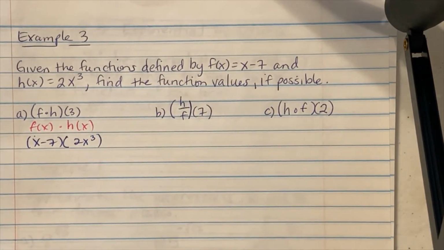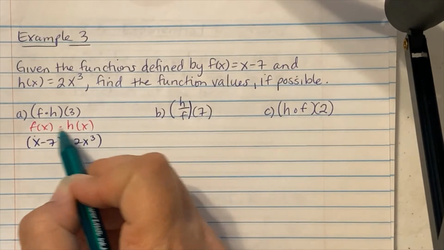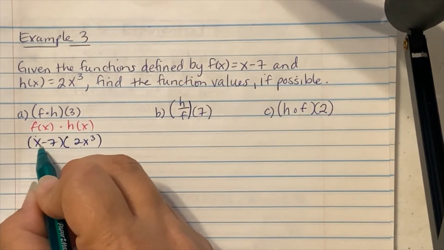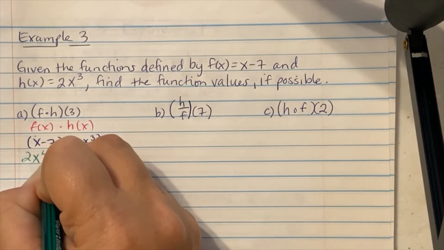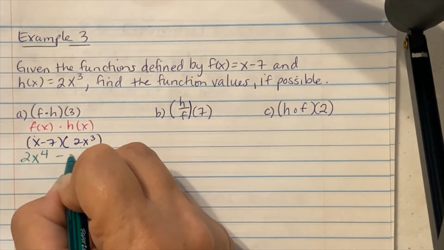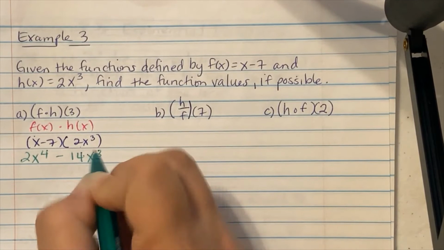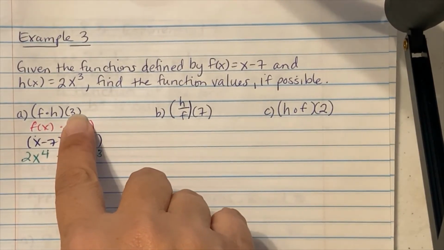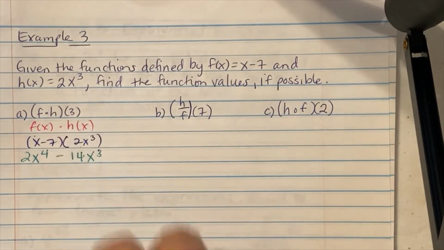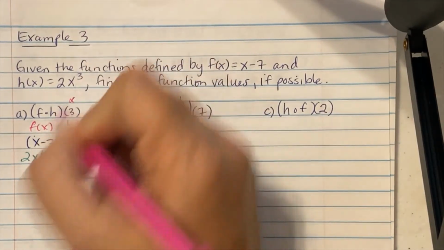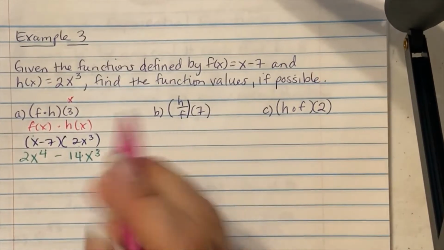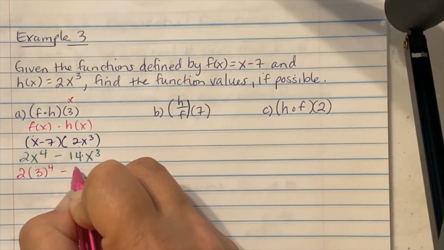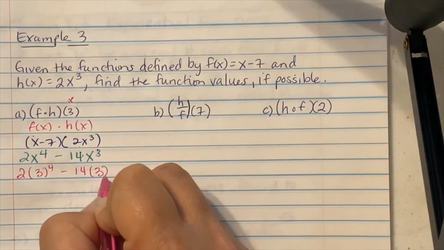Use the distributive property. I'm going in reverse now from the right to the left. So 2x cubed times x makes 2x to the 4th, minus 2 times 7, that's 14x to the 3rd. Once you're at this point, notice that there's a 3 here. That's what you're replacing x with. This is your x value being substituted in. So we're going to put 2 times parentheses 3 to the 4th power, minus 14 times 3 to the 3rd power.